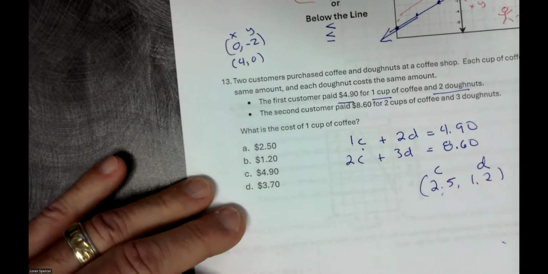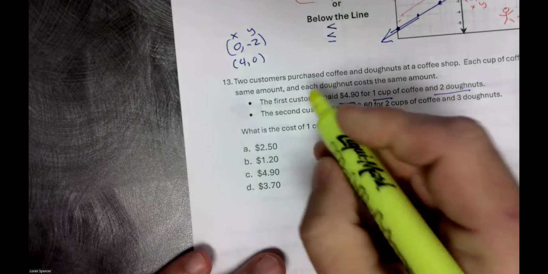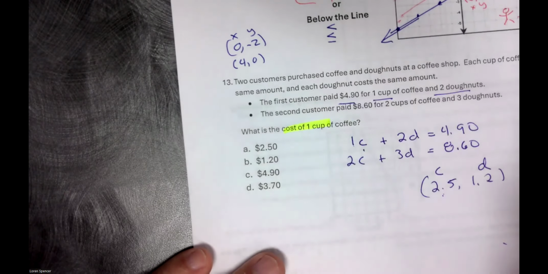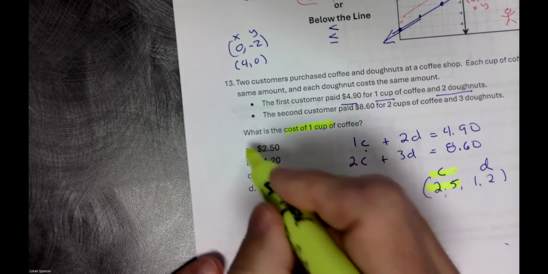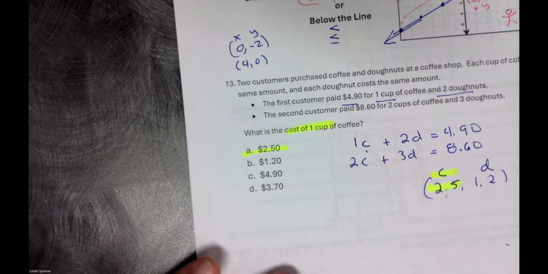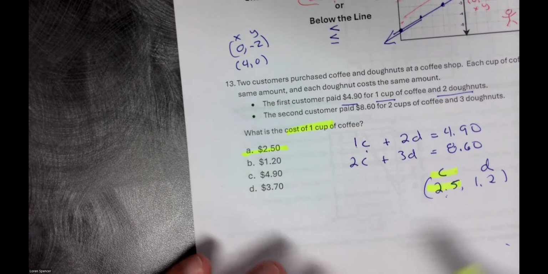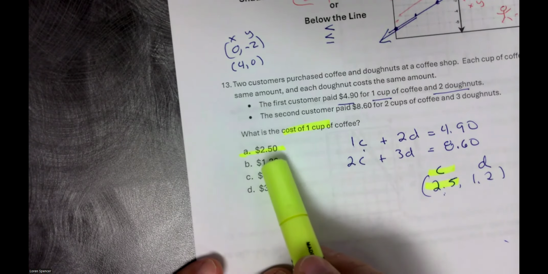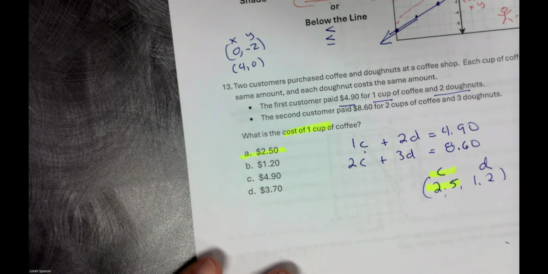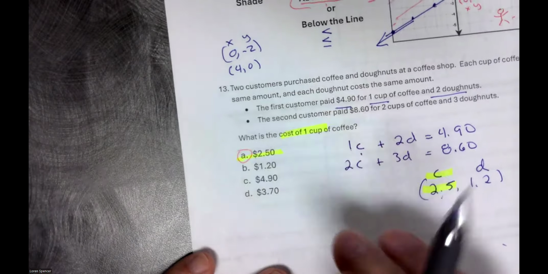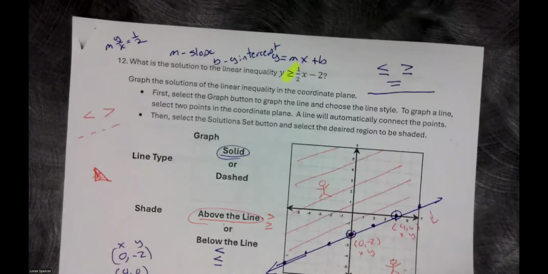And they asked, what was the question? What is the cost of 1 cup of coffee? 1 cup of coffee is $2.50. $1.20, which they tried to trick you with, is our donut cost. But our answer to number 13 is A. Okay, moving on.